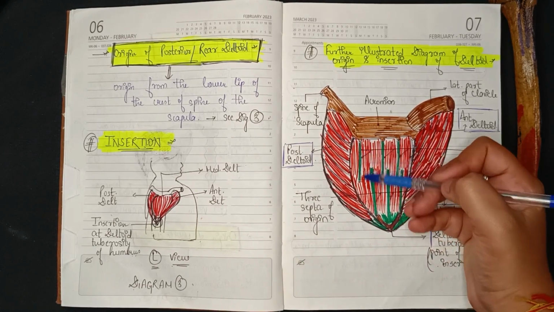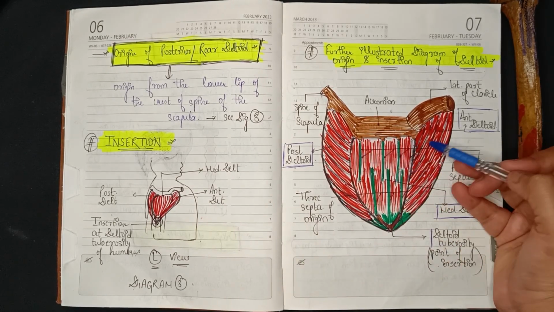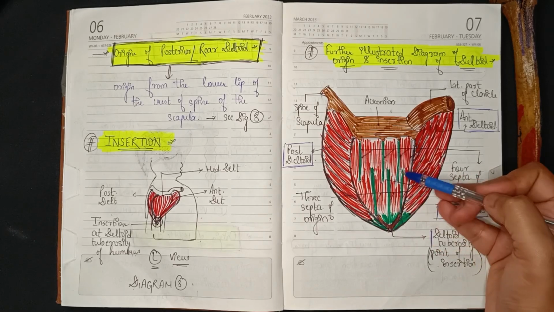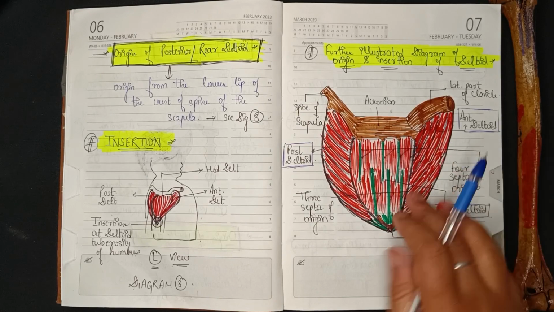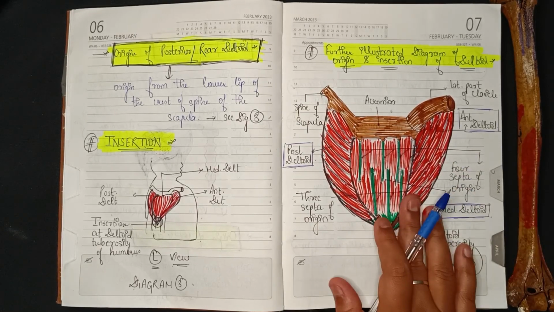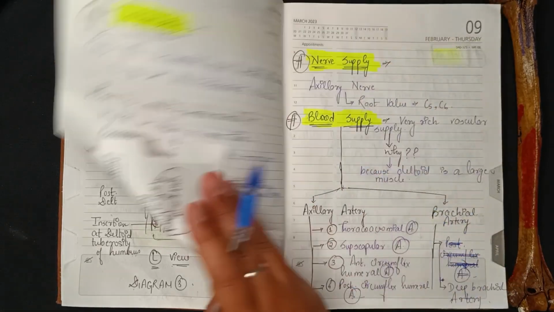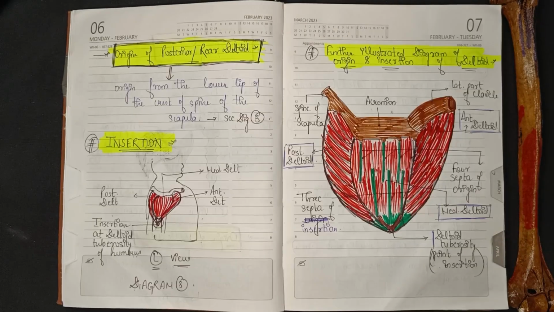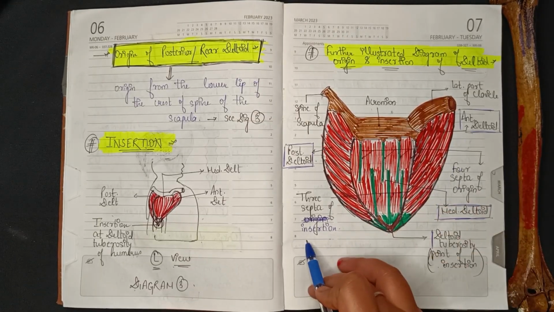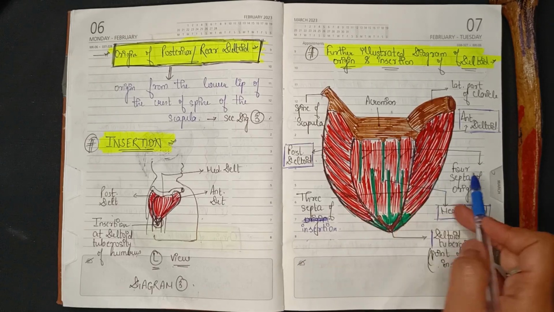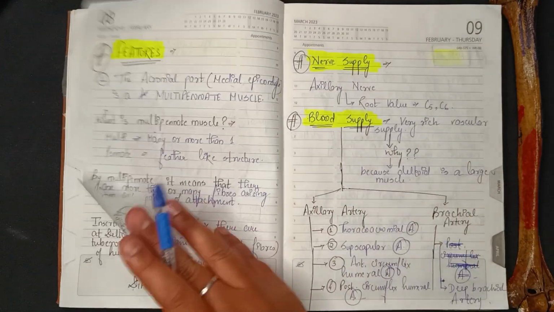Now you might ask, what are these green structures? Can you see? These green structures are known as septa. That is there on the next page. I just made a mistake and I corrected it. There are totally 3 septa of insertion and 4 septa of origin. I'll explain what it is in the next page.